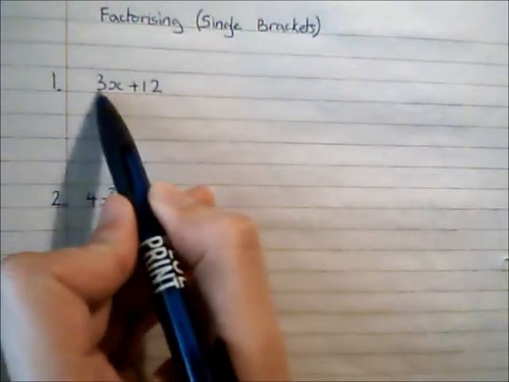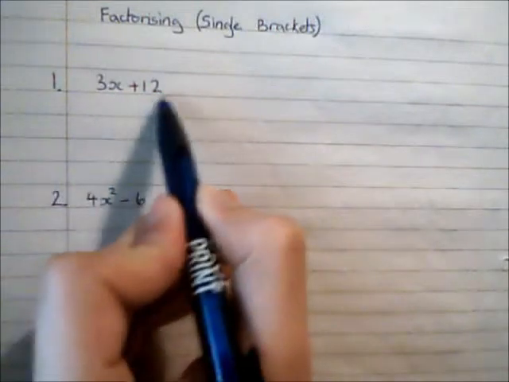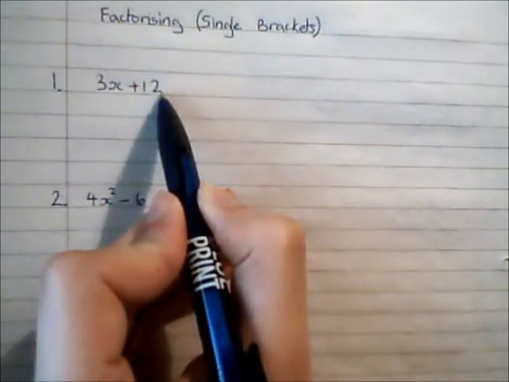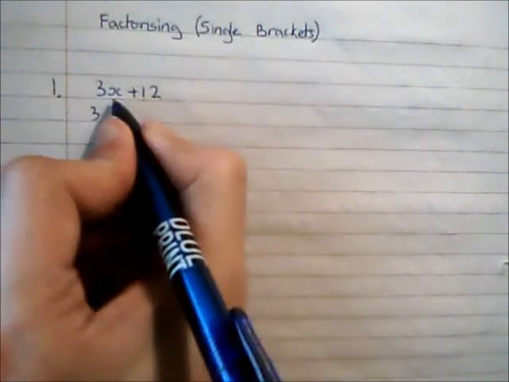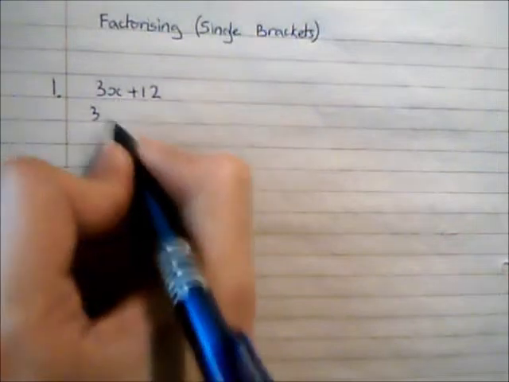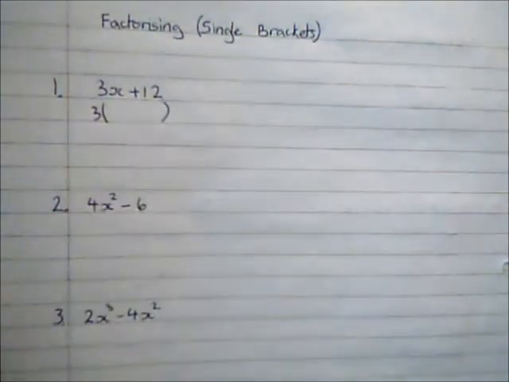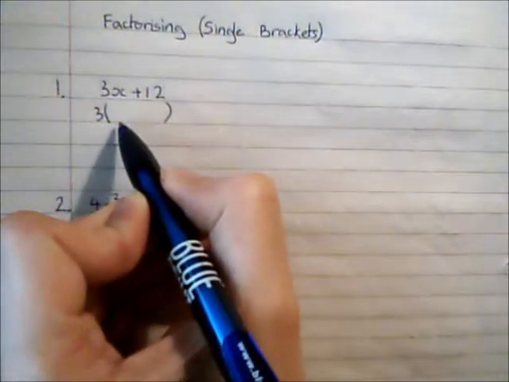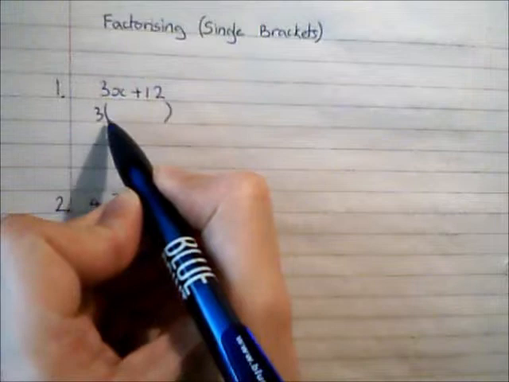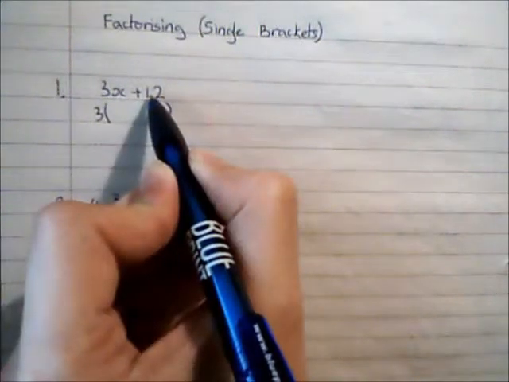So the term at the beginning has 3 as a factor, it has x as a factor. So any of those shared by the second term, well, 3 is shared as a factor. So I'm going to write down 3 first, and this is the only factor, or it's the highest common factor that these share. So that goes outside of my bracket, and then the rest of my expression is going to go into the bracket. So to work out what goes into the bracket, I'm going to consider what I must multiply 3 by to make each of these 2 terms I started with.